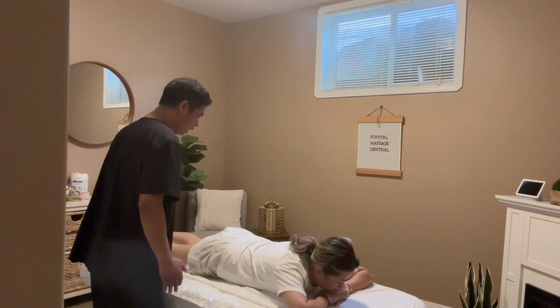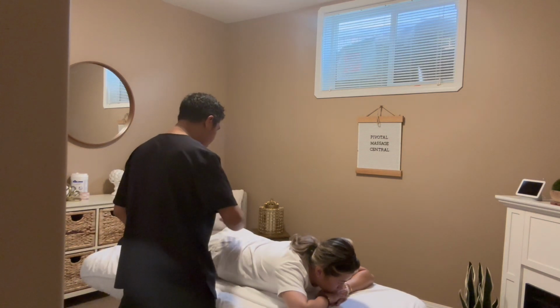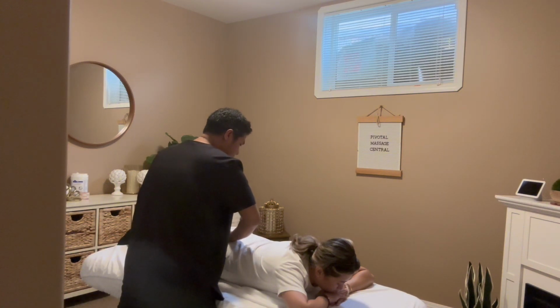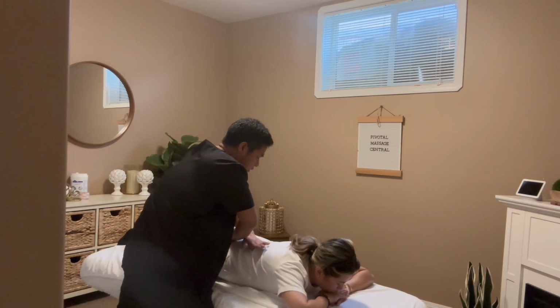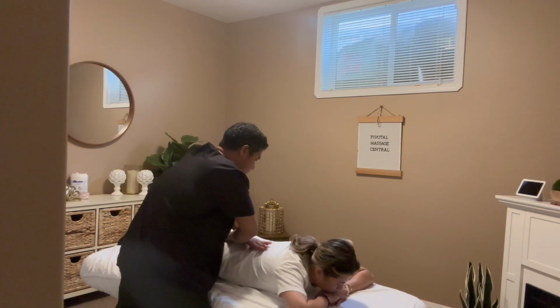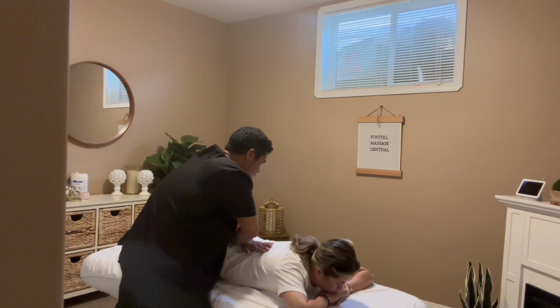Okay. My palm is on the lateral of the sacrum. And my other palm is on the latissimus dorsi, and this is contralateral. This is indirect. I'm going to push from the superior to the inferior.